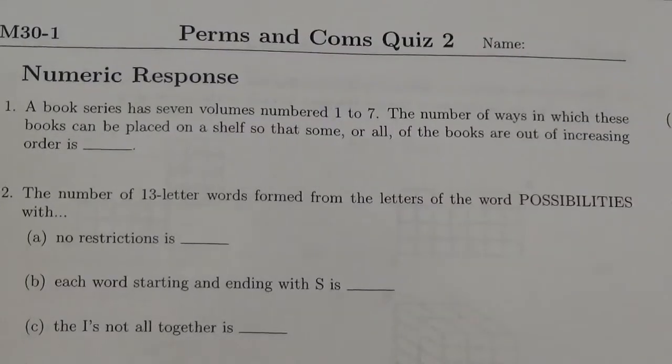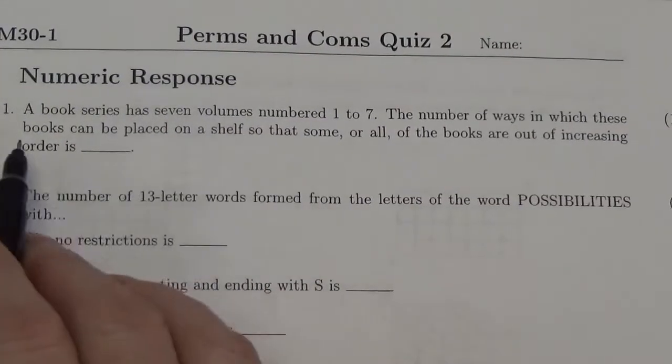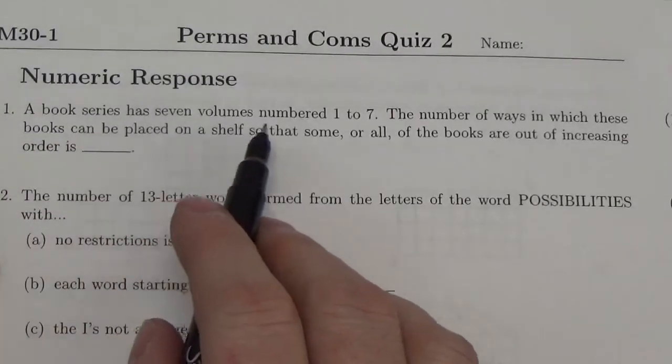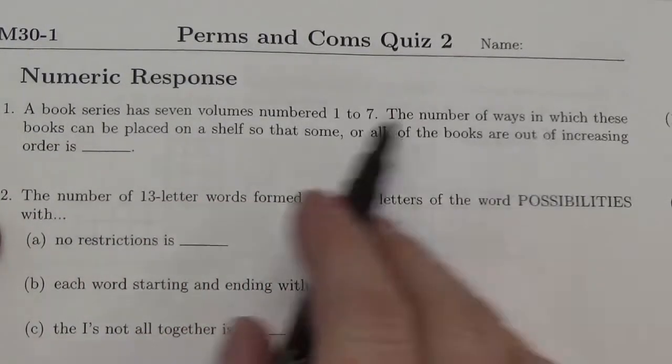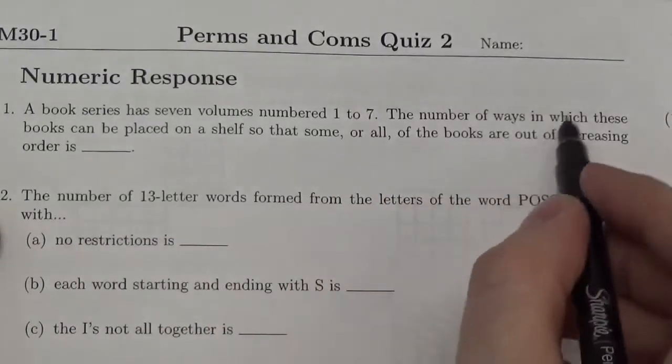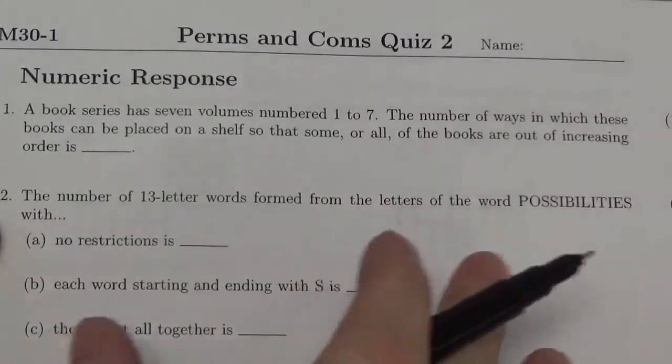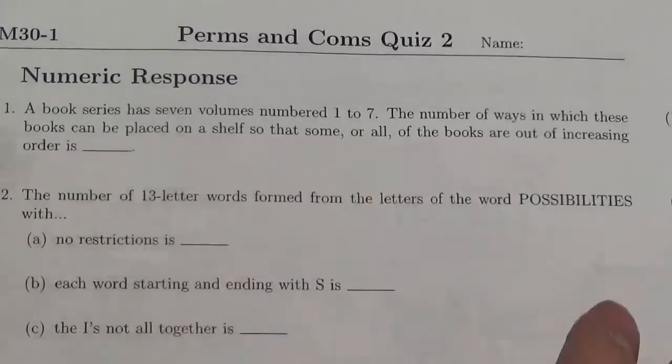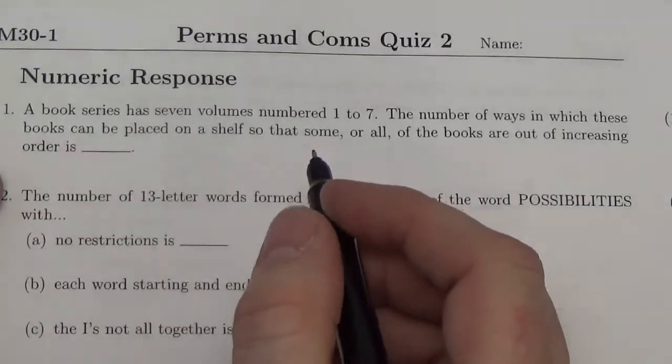Okay, here we go. So let's take a look at some of these questions here. Number one: a book series has 7 volumes numbered from 1 to 7. The number of ways in which these books can be placed on a shelf so that some or all of the books are out of increasing order. So we're saying that if they're going in decreasing order, that's still considered out of order.